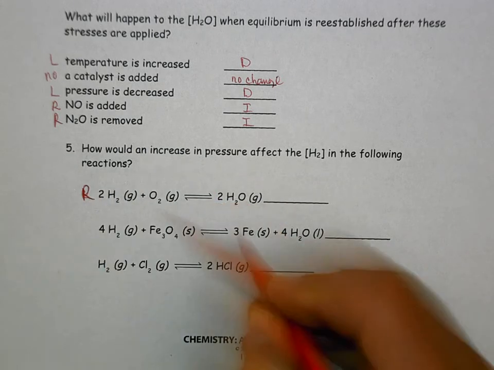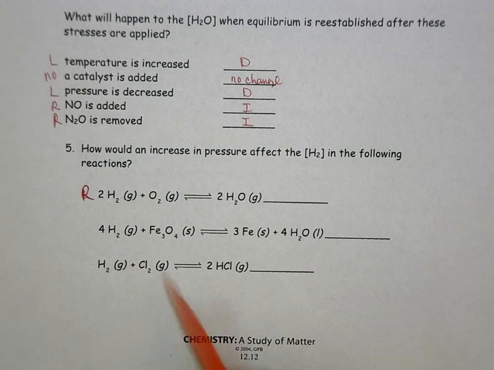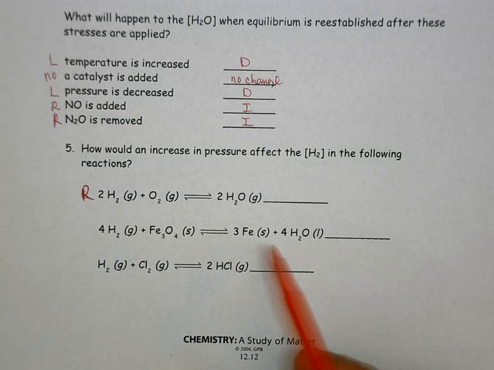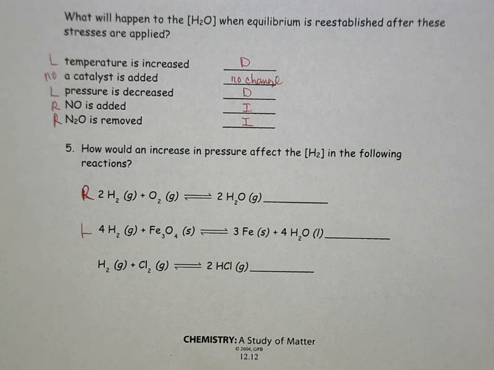Go to the side with fewer moles. Here we have 4 and 1, that's 5. Here is 3 and 4, that's 7. Go to the side with fewer moles, because we're increasing the pressure. And here, 2 and 2, so no shift. Yes? My question was, wait, hold on, I forgot.